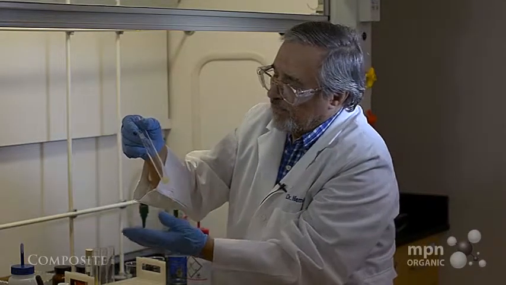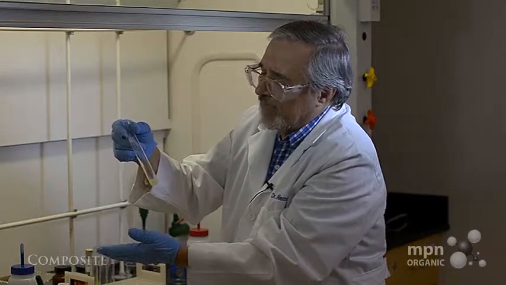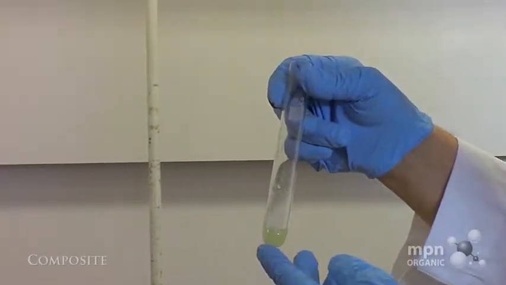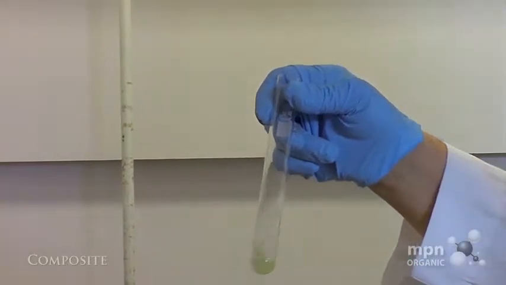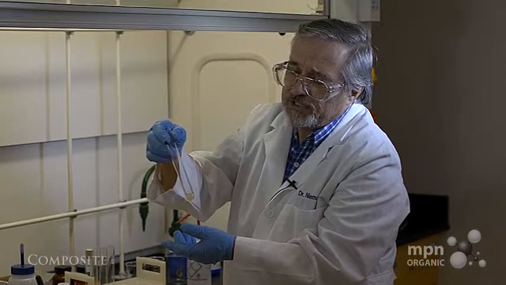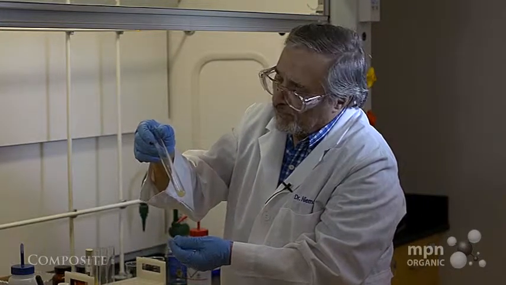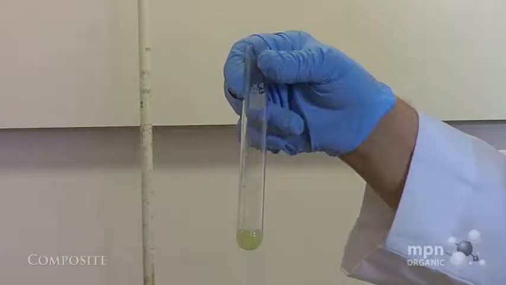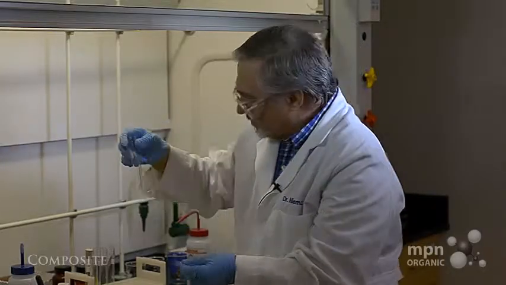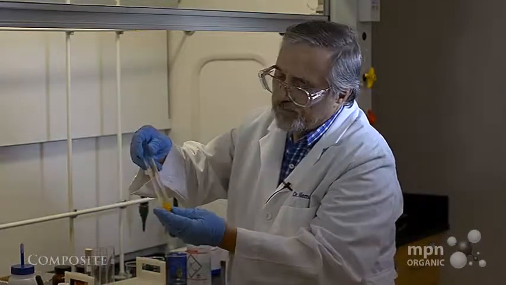So the idea that your qualitative tests indeed produce these compounds is confirmed by these further tests that you can do on the oxidation product of 4-methyl-2-pentanol to 4-methyl-2-pentanone. Let's just show you that.